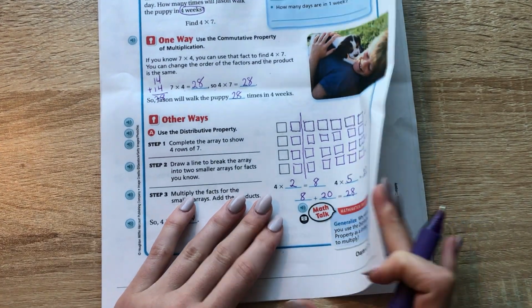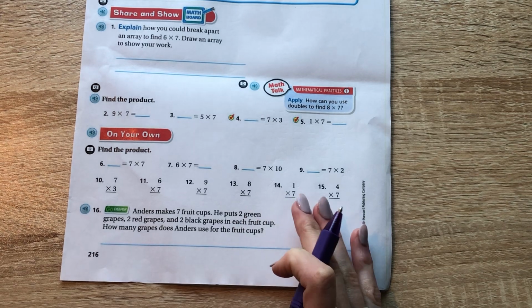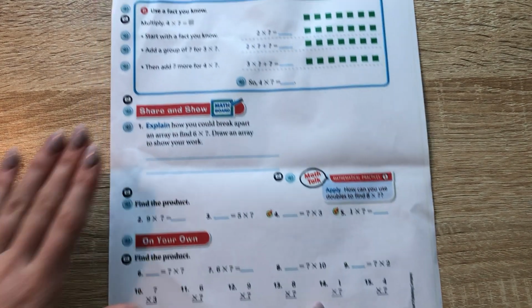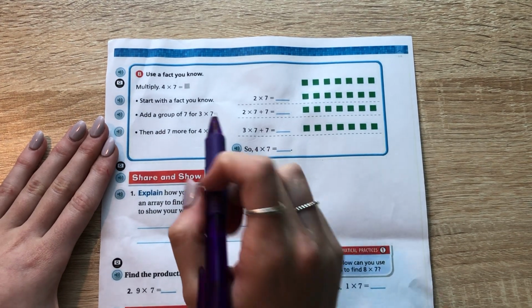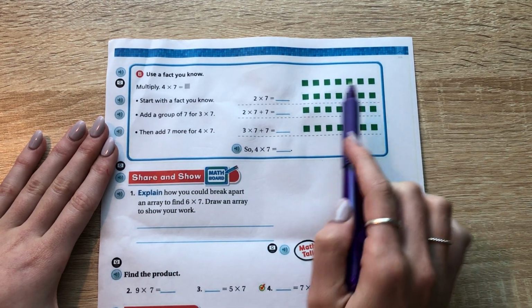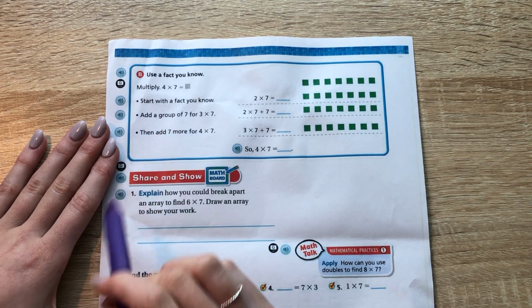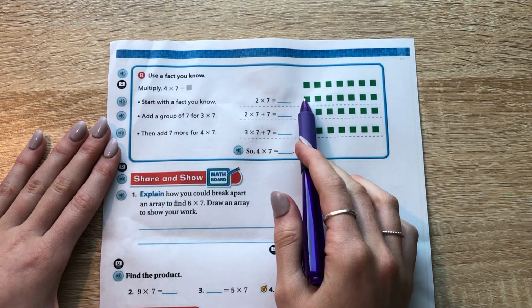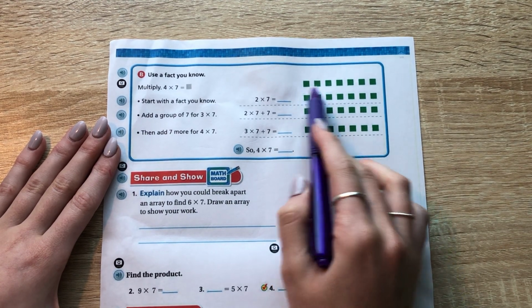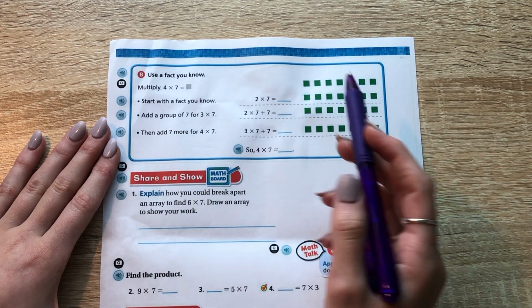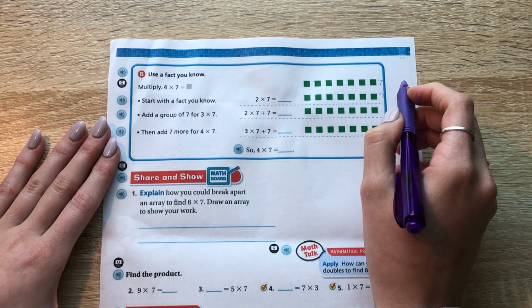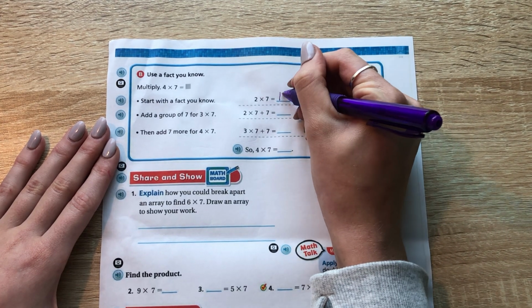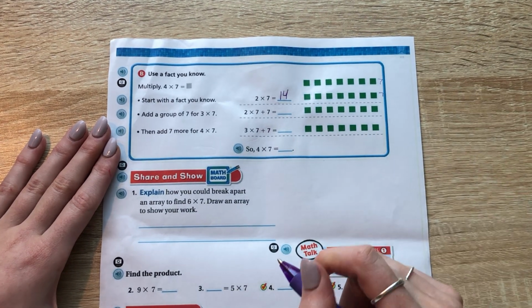Now we're going to flip the page to 216. And here it talks about using a fact that you know to solve it. So we're still doing 4 times 7, but it says start with a fact you know. So they started with 2 times 7. 2 times 7 would just be 7 plus 7, and we know that 7 plus 7 is 14.